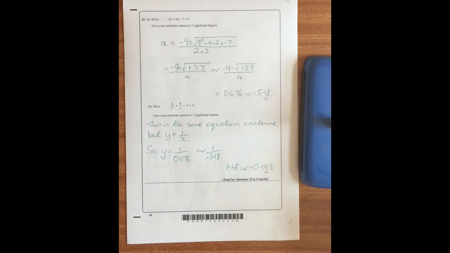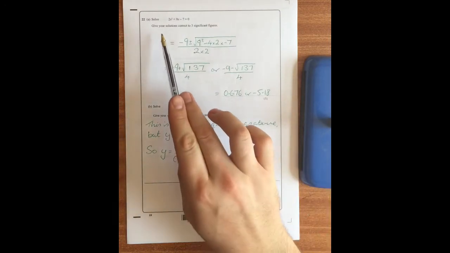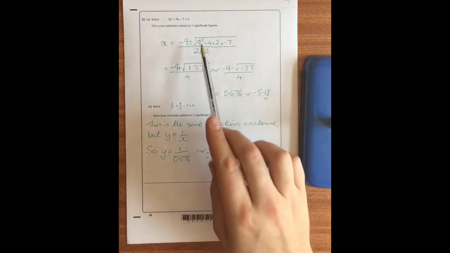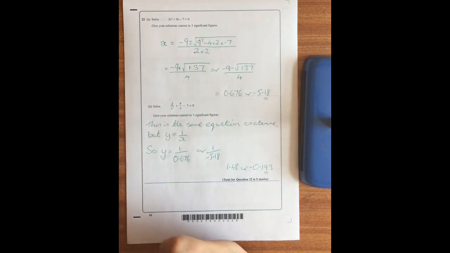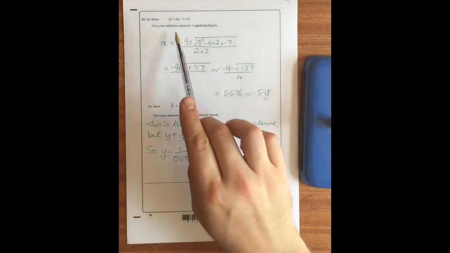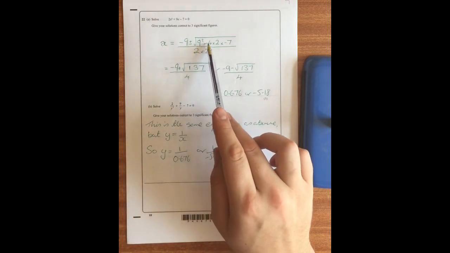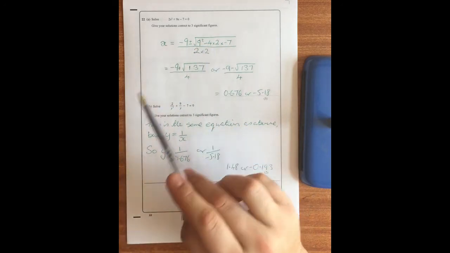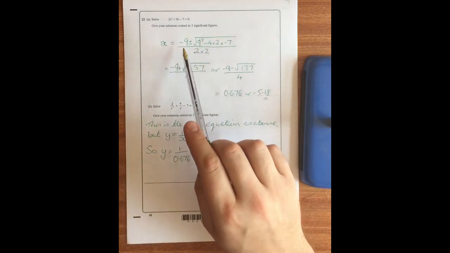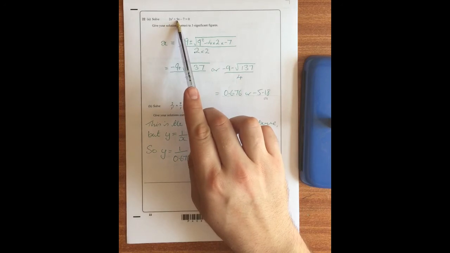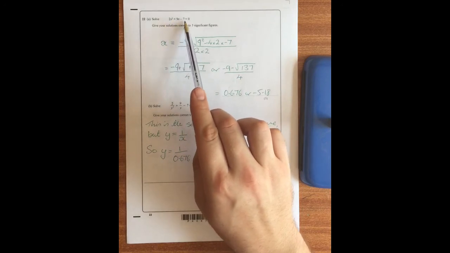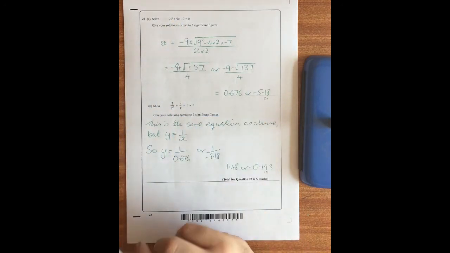Question 22. Solve 2x squared plus 9x minus 7 equals 0. Give your solutions correct to 3 significant figures. This is a big clue that we're going to have to use the quadratic formula. The quadratic formula says x equals minus b plus or minus the square root of b squared minus 4ac all over 2a. That's on the front of your formula sheet. b is the number in front of the x, a is the number in front of the x squared, and c is the number at the end.